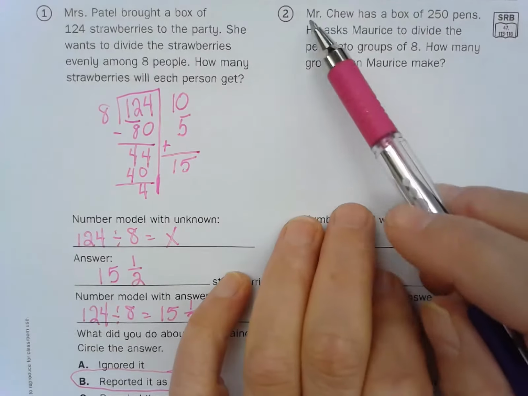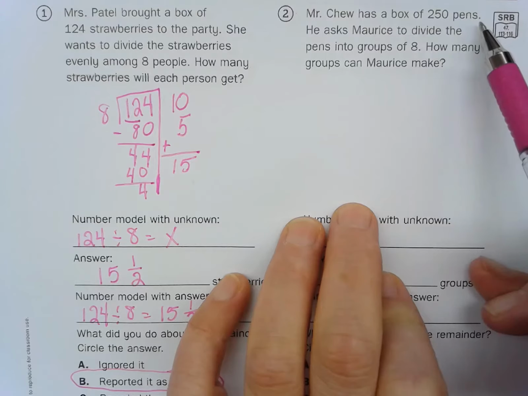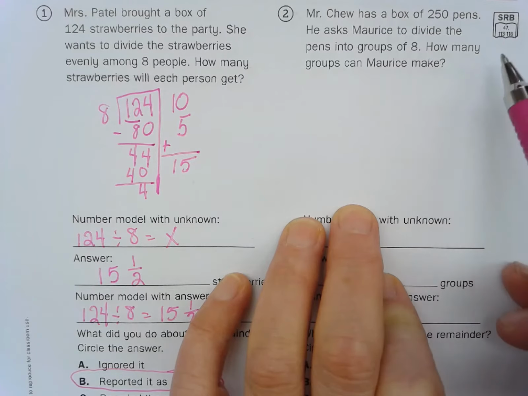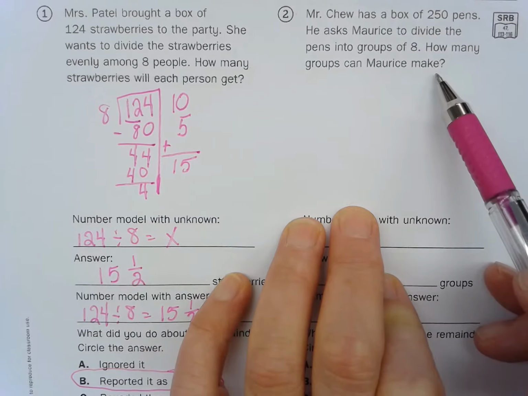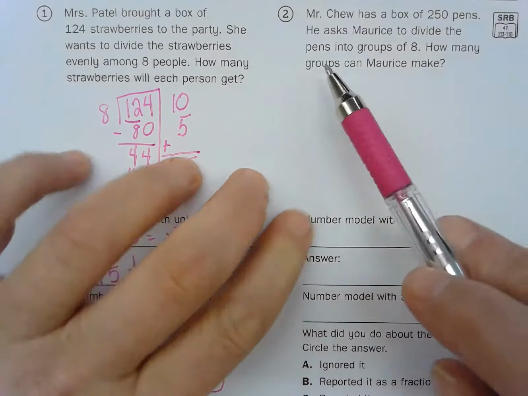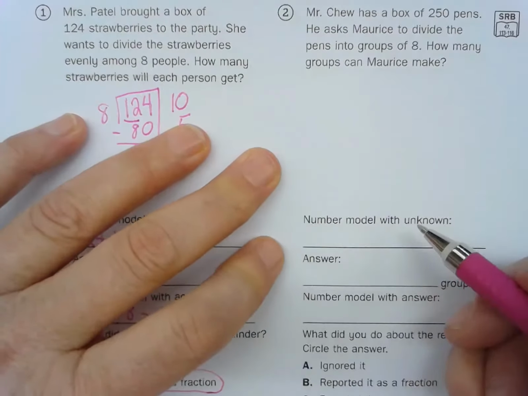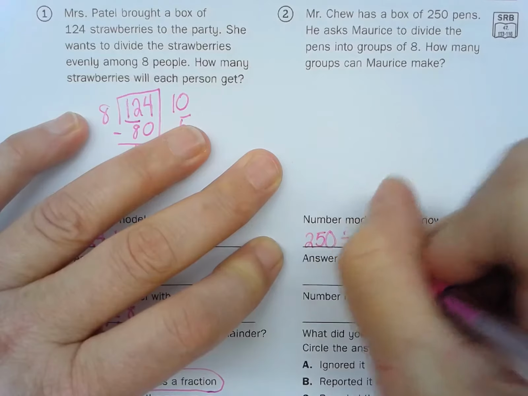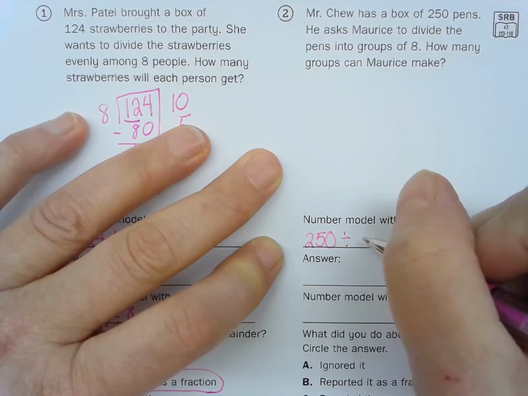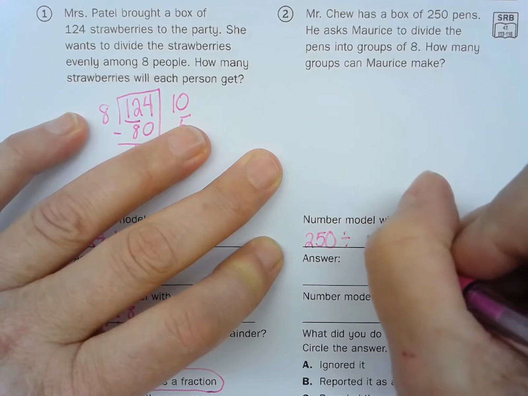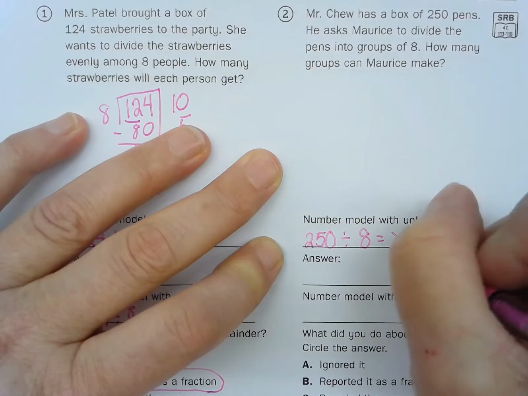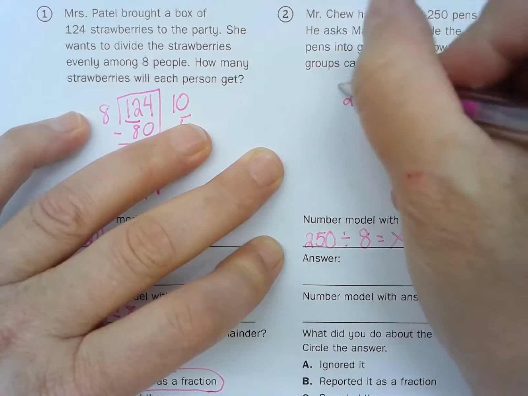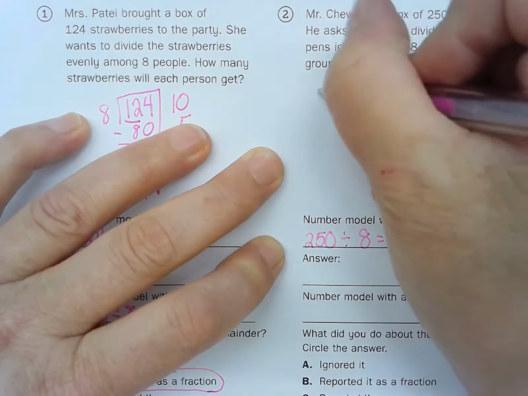Okay, so Mr. Chu has a box of 250 pens. He asks Maurice to divide the pens into groups of 8. How many groups can Maurice make? Okay, so we have 250 pens that we need to divide by 8. 250 divided by 8.